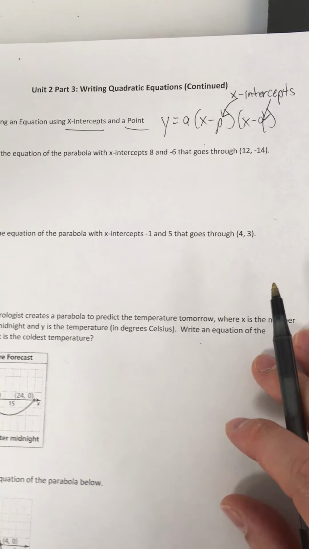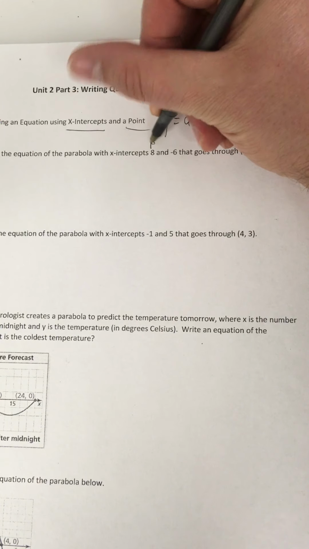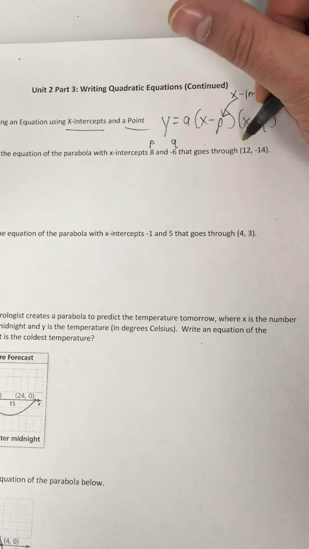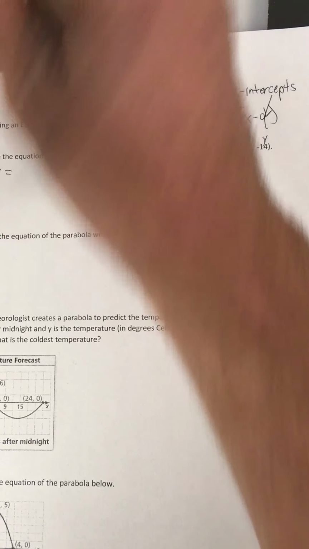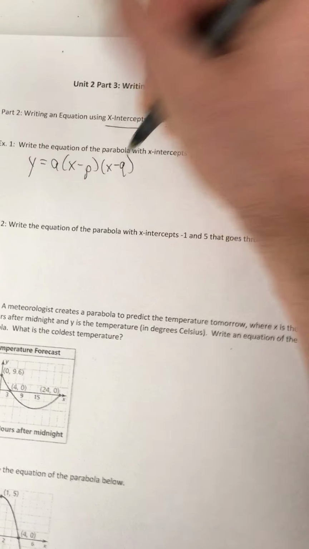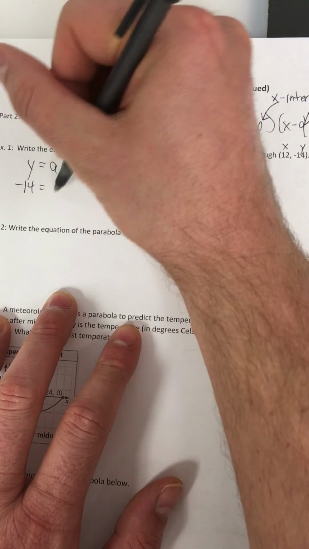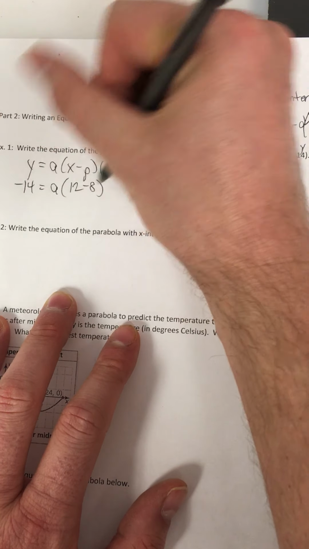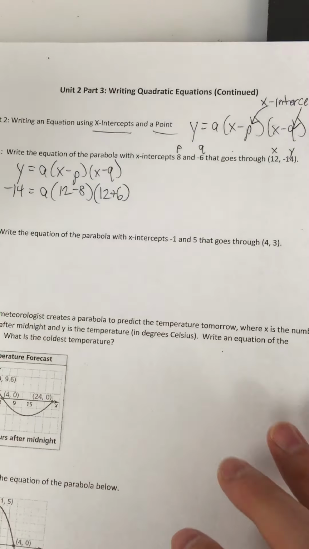So now, in this first example, we want to write the equation of a parabola with x-intercepts 8, negative 6. That's p and q. And then this other point, it goes through just that point. That's not the vertex, that's just a point it goes through. That's x and y. So I'm going to fill these numbers. Let me just write my formula. Y equals a, parentheses x minus p, parentheses x minus q. And I'm just filling in those numbers. Y, we said, is negative 14. I do not know a, parentheses, x is 12, minus p, so minus 8, parentheses, x again is 12, minus q, so plus 6. And I'm just going to work that out.